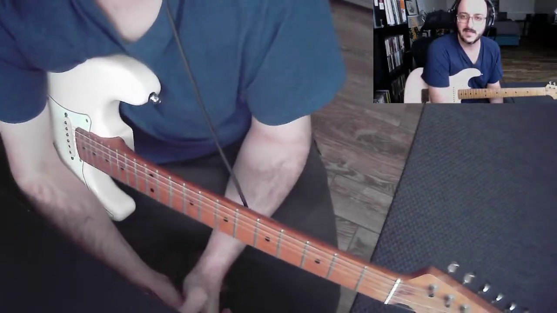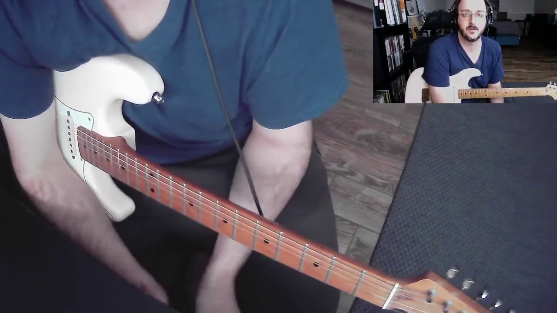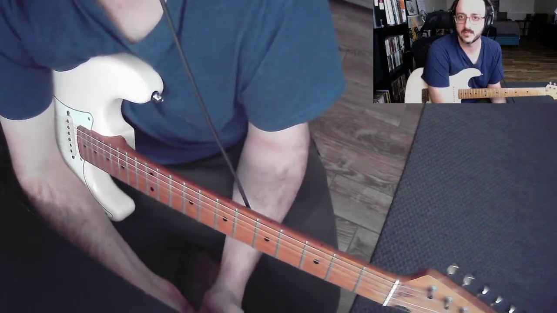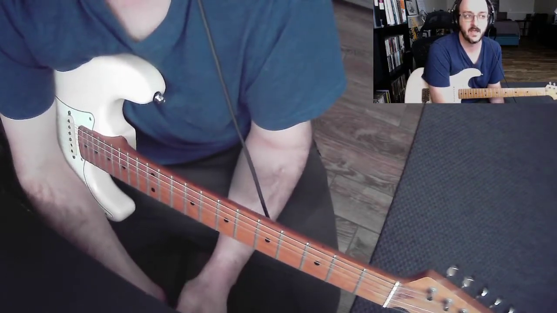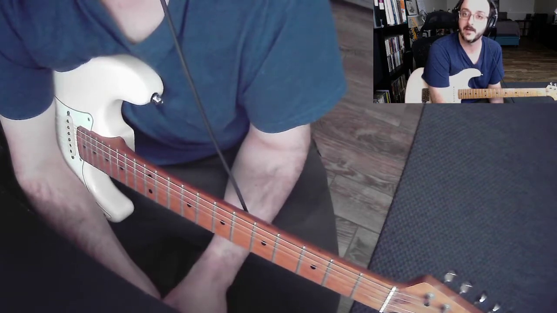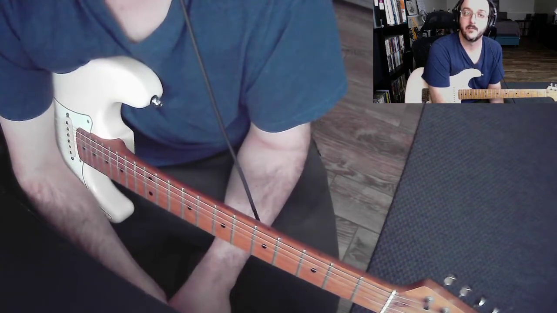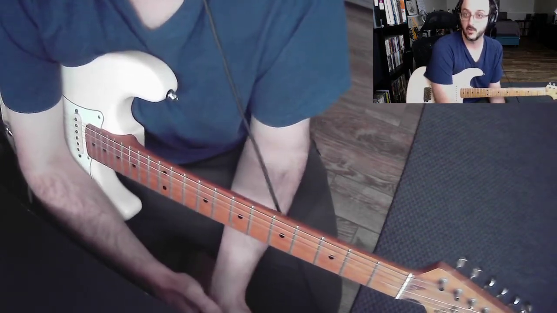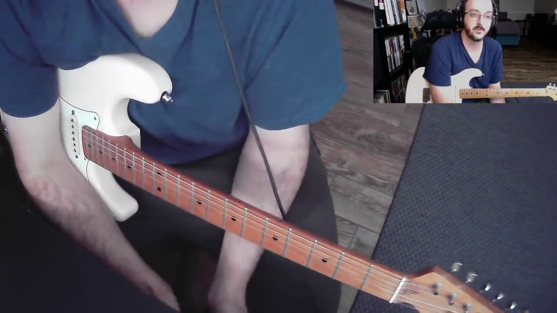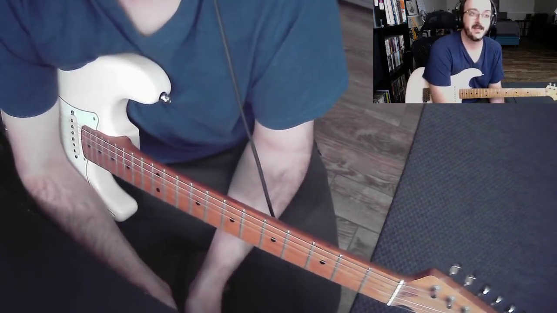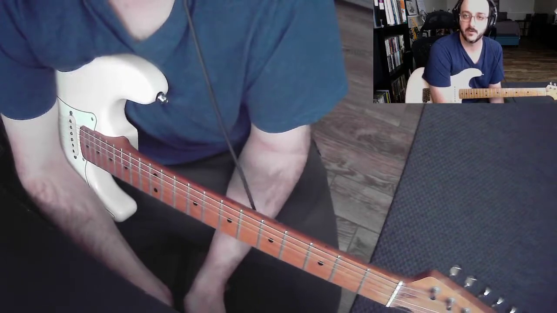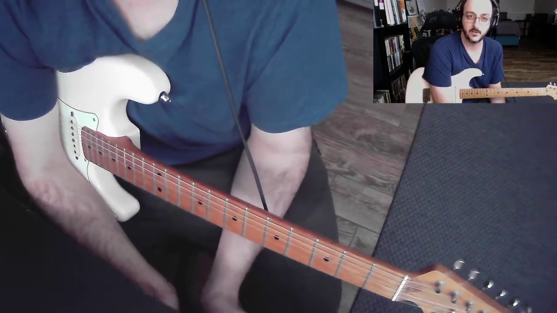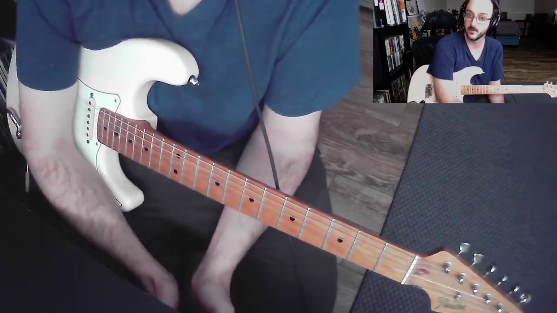I want to continue talking about playing in a group, ensemble playing as a guitar player. There's so many times where you might be playing in a band with another guitar player, multiple other guitar players, or guitar and keyboards, and everyone's kind of covering the rhythm guitar, and you're left to find your own part to play.